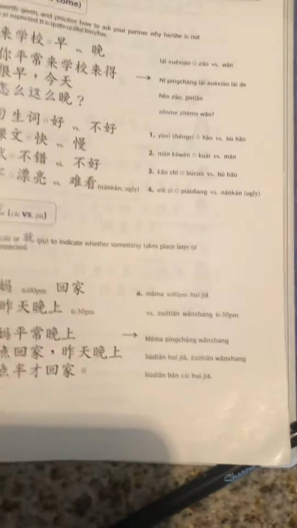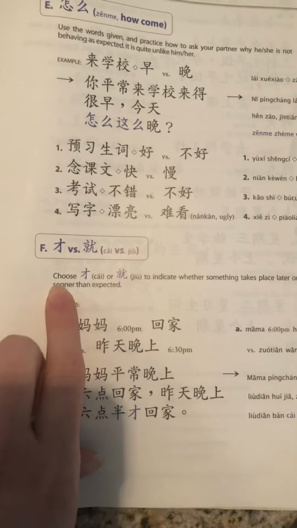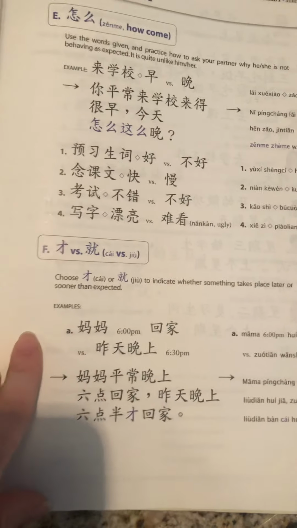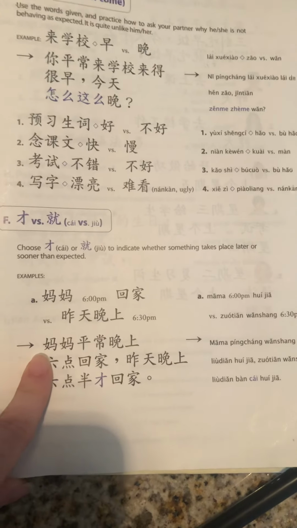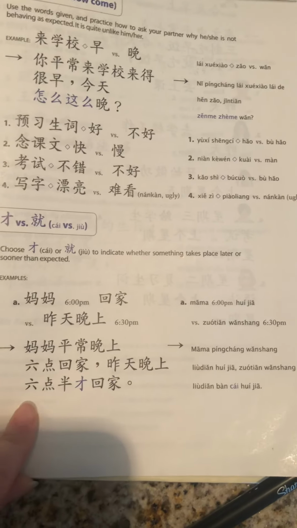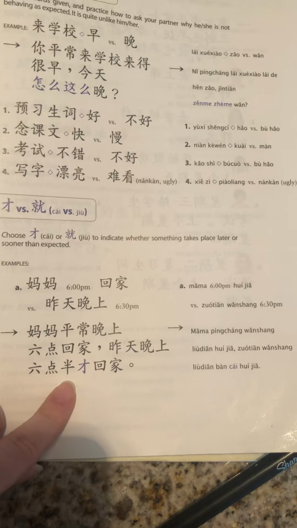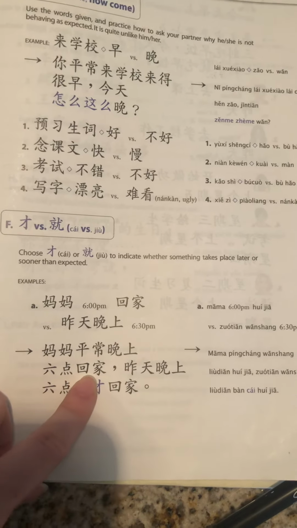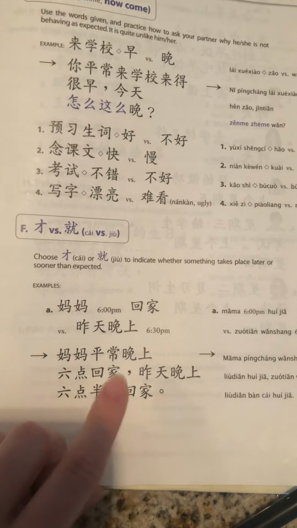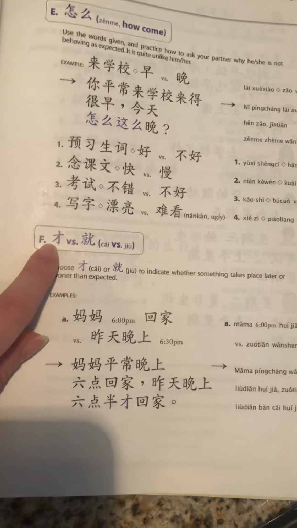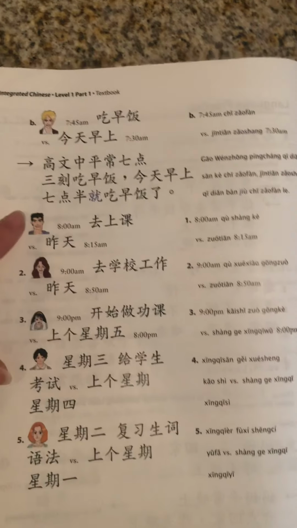Okay, so now let's look at 才 and 就. You choose 才 or 就 to indicate whether something takes place later or sooner than expected. So here it says, 妈妈平常晚上6点回家，昨天晚上6点半才回家. So typically, mother would get home at 6 p.m. But last night, she didn't return until 6:30. So 才 is for until, which is late. And then 就, we're going to see an example for 就 right here.